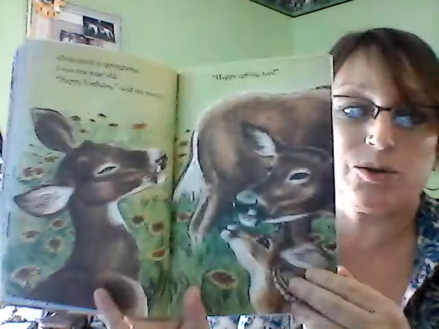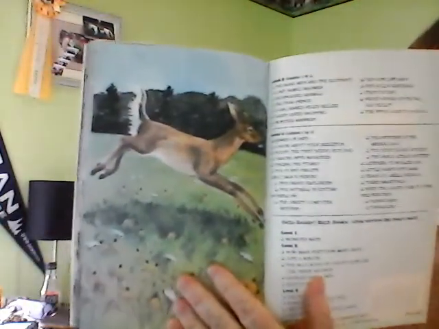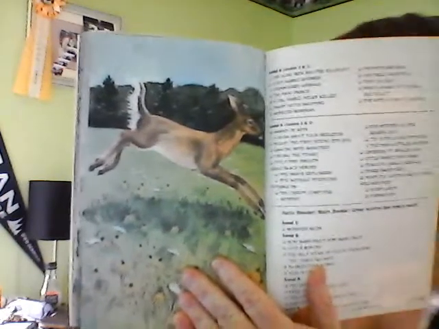Once upon a springtime, I was 1 year old. Happy birthday, said my mother. Happy spring, too. See, he's not so fuzzy anymore, not so furry. He shed his winter coat. Do you think he's happy that it's spring? Absolutely, he's happy. So he's growing nicely.